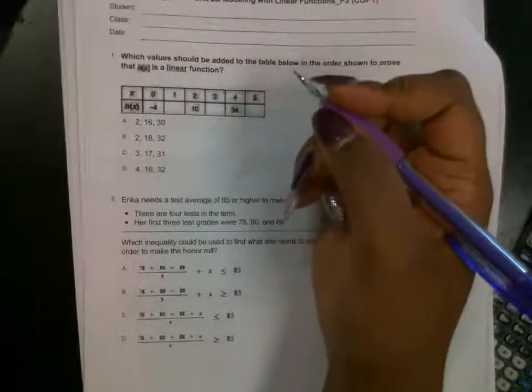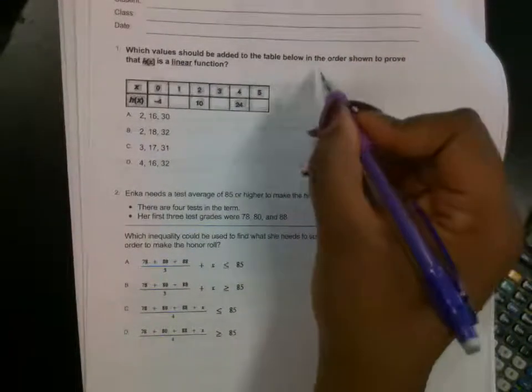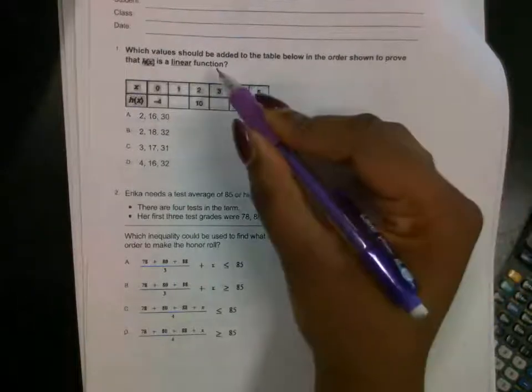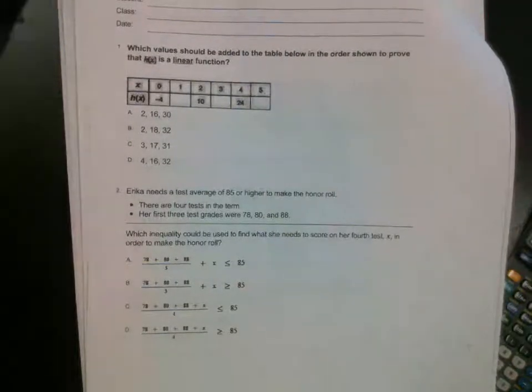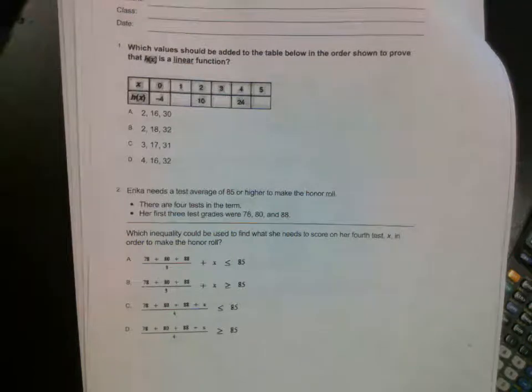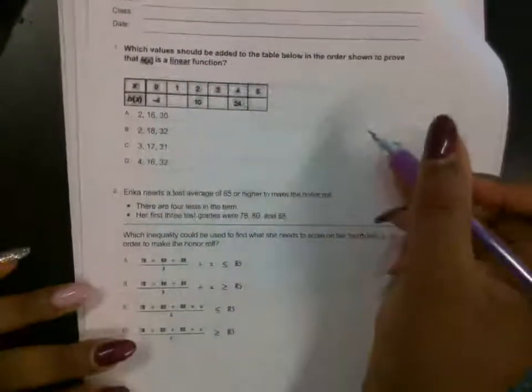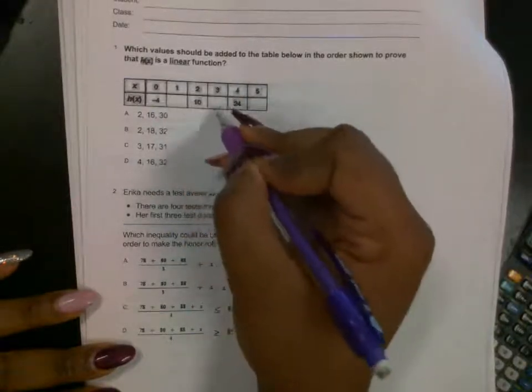All right, this is calculator active. Let's do the very first question. The first question says, which value should be added to the table in order to prove that h of x, which is the same as saying y, okay, is a linear function. So that means this is a linear equation. If it's a linear equation, that means it's going up by the same amount every single time.